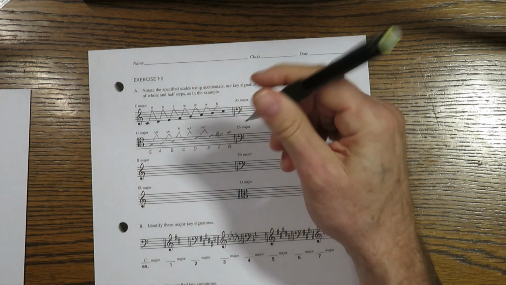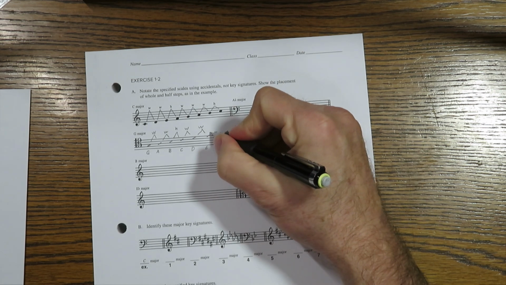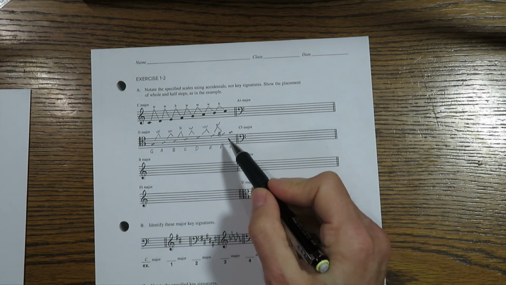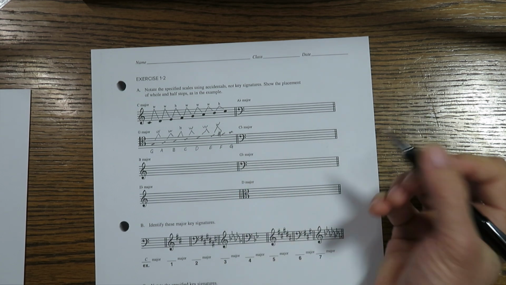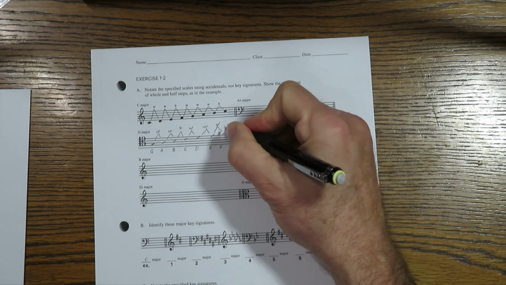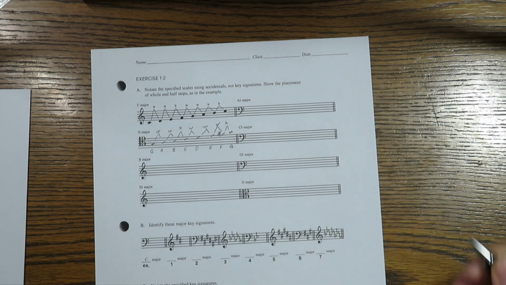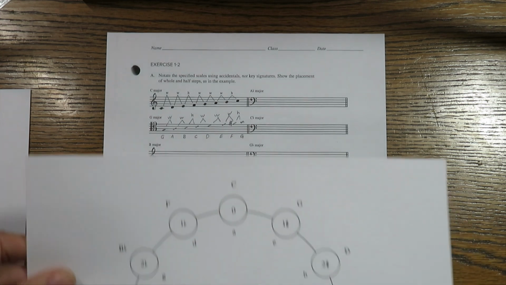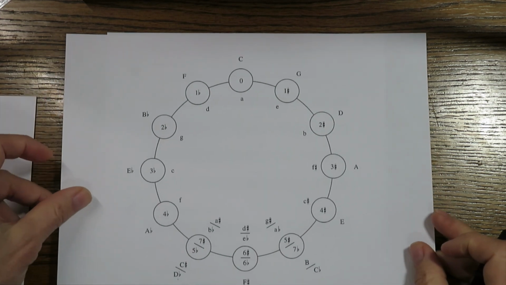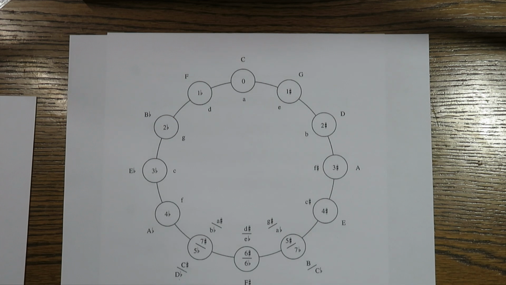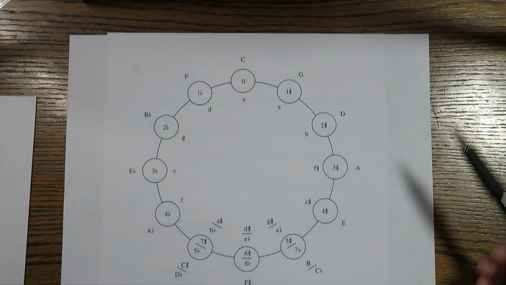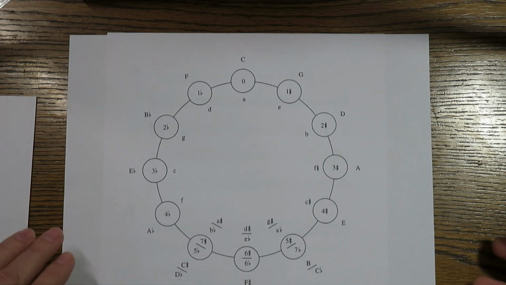Oh, I'm sorry. Yes, E to F sharp. There's our whole step. Now our last one, we want the half step, F sharp to G, and that is a half step. Okay. And we check it here with our circle of fifths guide here, and we see that the key of G has one sharp. So we're good.